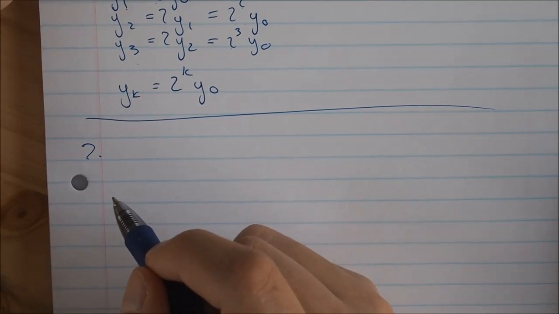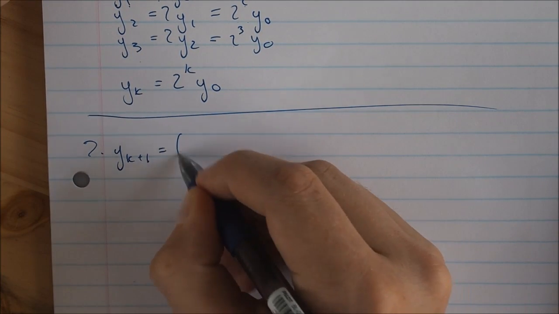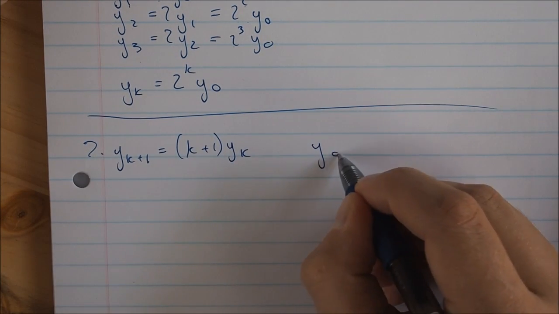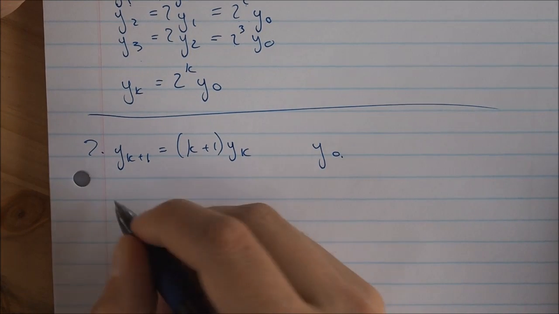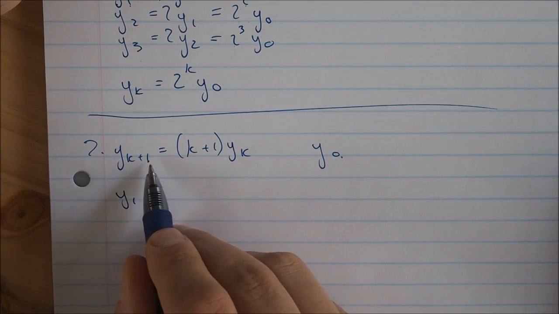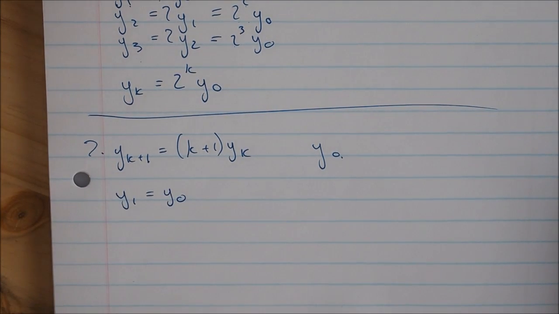Example 2 is a little bit trickier. So yk plus 1 is equal to k plus 1 times yk, and given our initial condition y naught. So y1 is equal to, k is still 0, 0 plus 1 is 1 times y0. Okay.